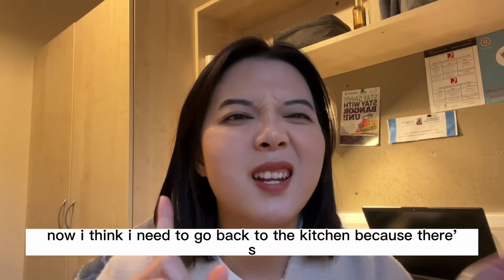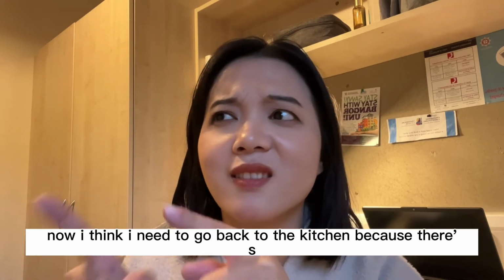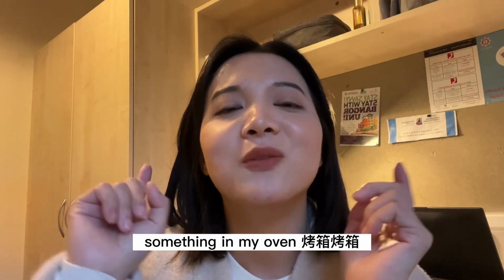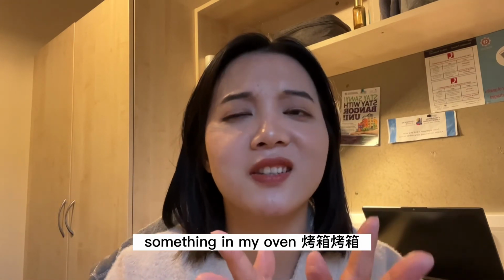Alright, now I think I need to go back to the kitchen because there's still something in my oven, 烤箱, so I hope it's not burnt yet.